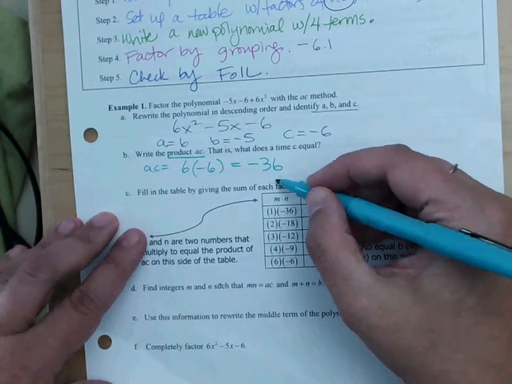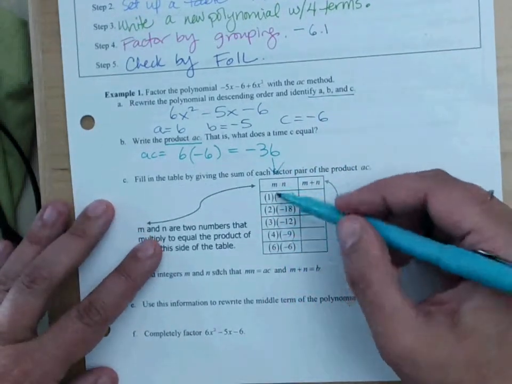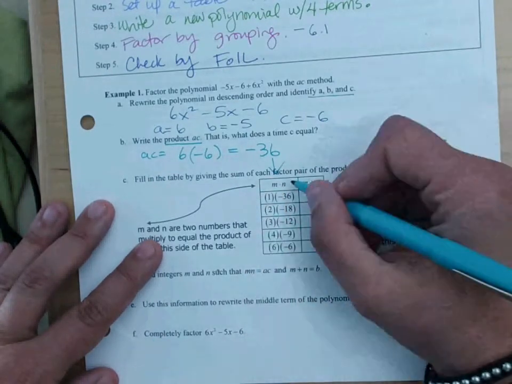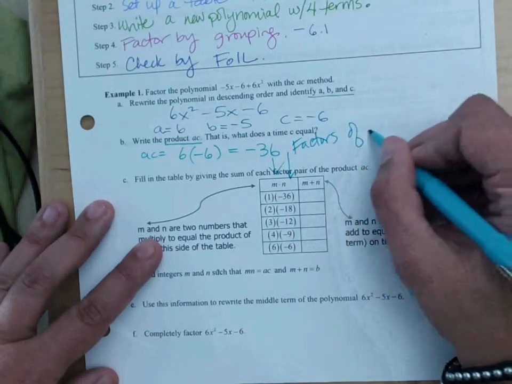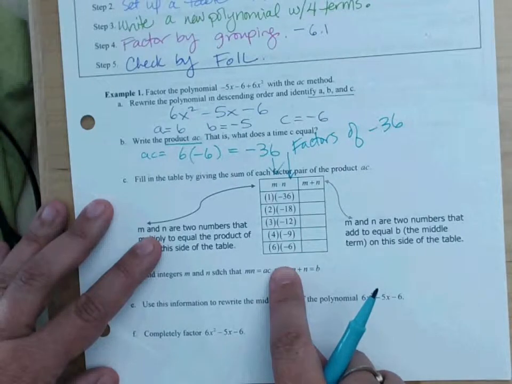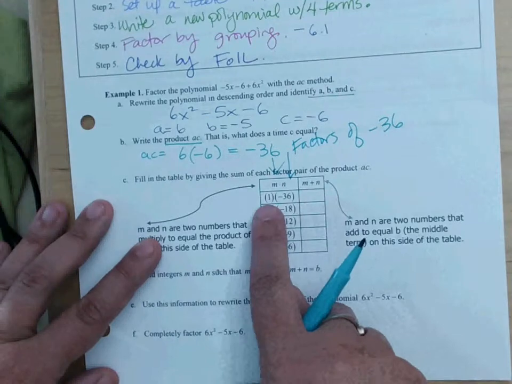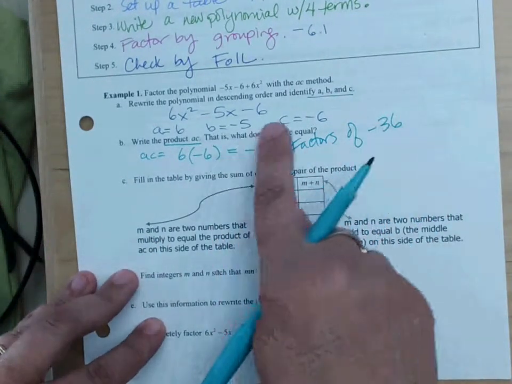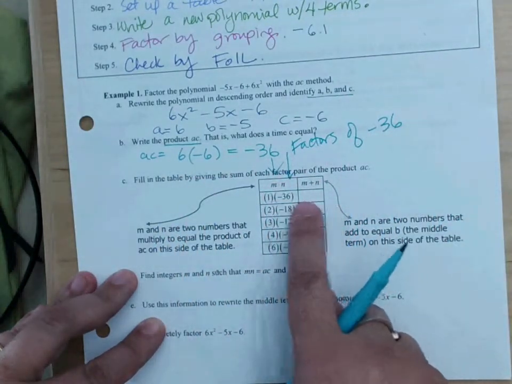Fill in the table by giving the sum of each factor pair. So now what they did right here, this list, what is this list right here? The factors of this one, this list right here are the factors of -36. Normally you would write that table, okay? It's filled in for you here. What we're going to do is what we just did in the last one.